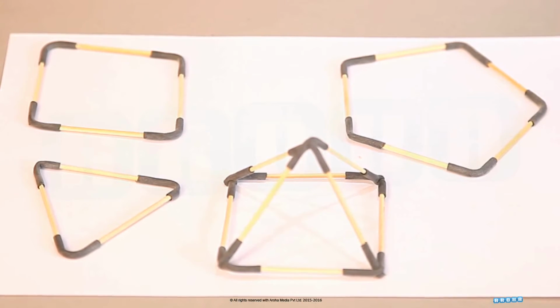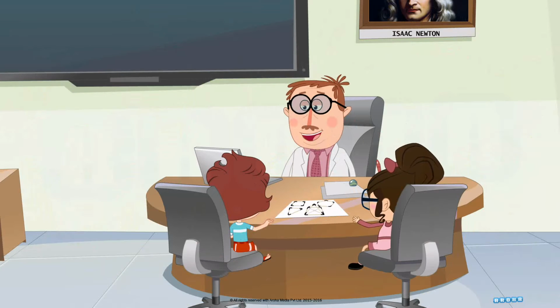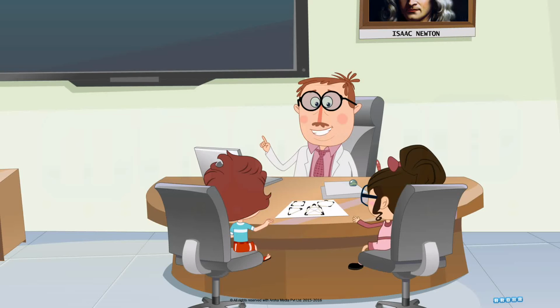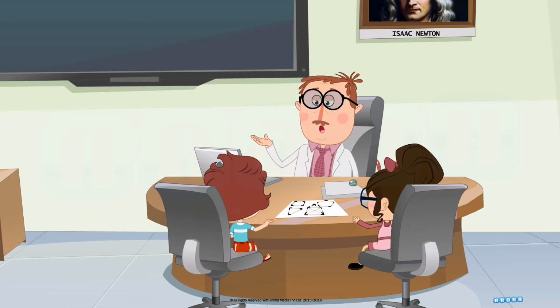Got it? Here it is, a perfect pyramid. Excellent. Now you can paste these on a white paper and display them at home.